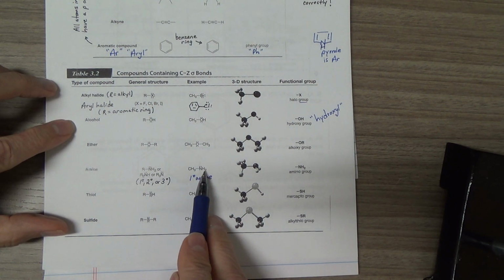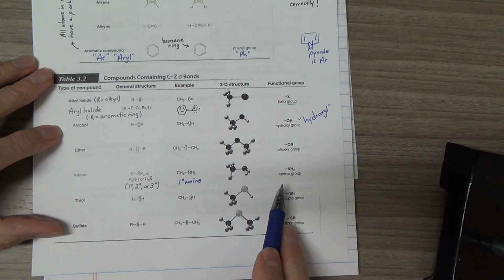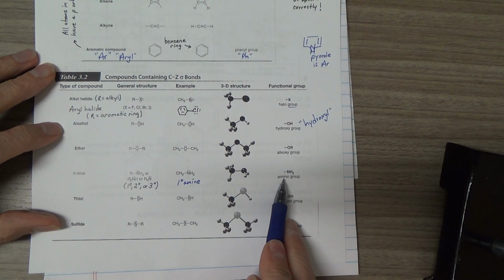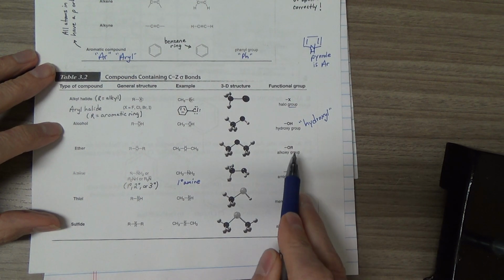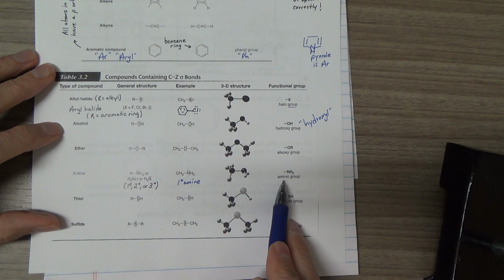Now the NH2 specifically is called an amino group, okay? Amino. We don't call it, there's no Y or YL here, it's an amino group.